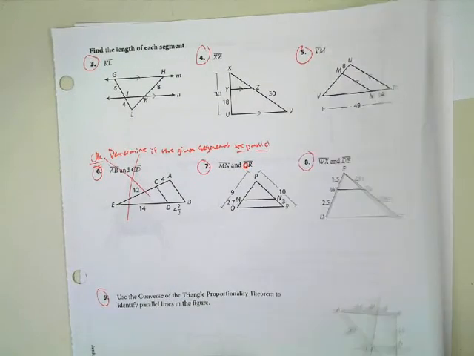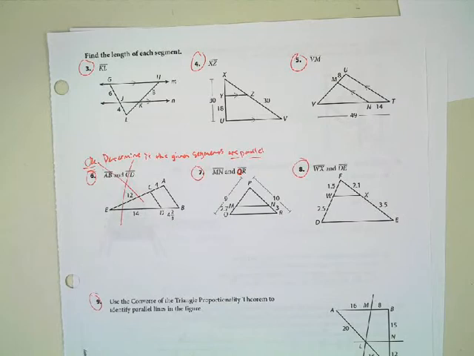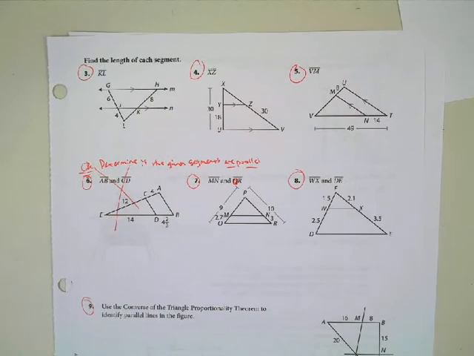Oh, and number 7, it should be OR, not QR. OR, not QR. This is the problem when you make a new book: eventually there are mistakes, or there are always mistakes in the new books. Okay?